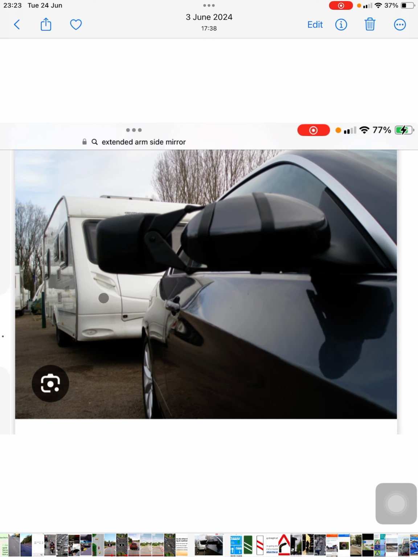So if you got a trailer or caravan that's bigger than your car, what should you have? You should have exterior towing mirror, which is this one. Okay, so you can see the back of the trailer or the back of the caravan.